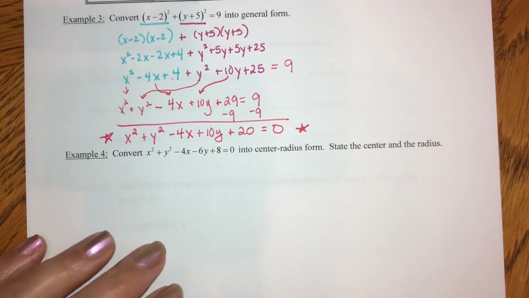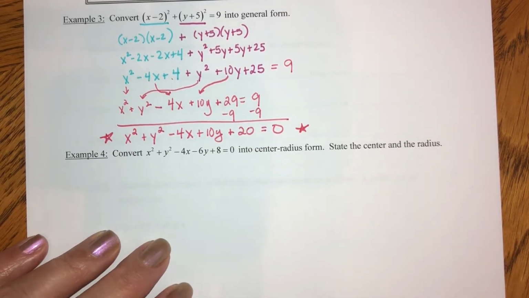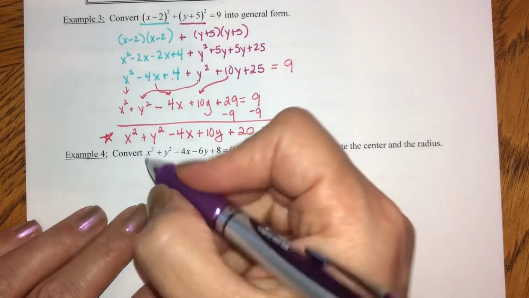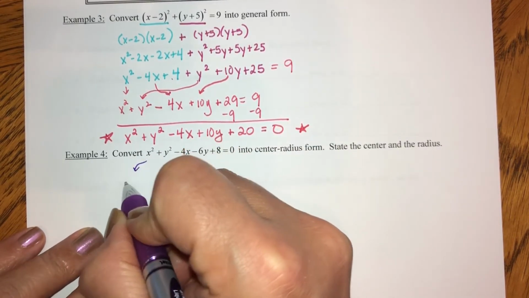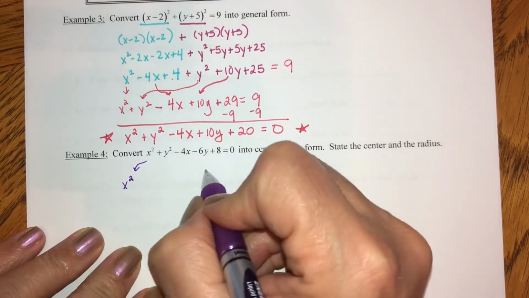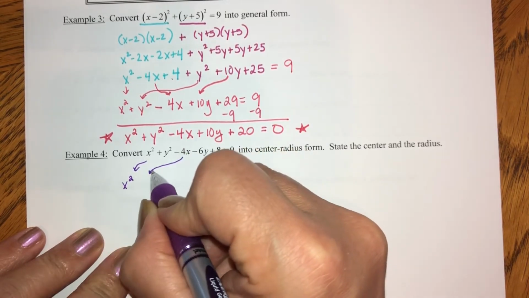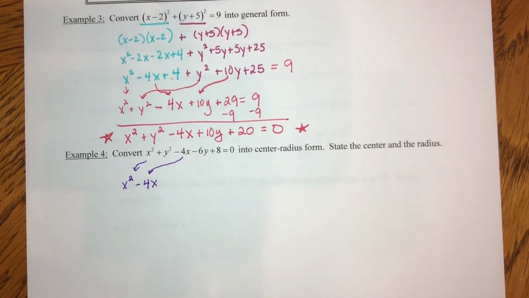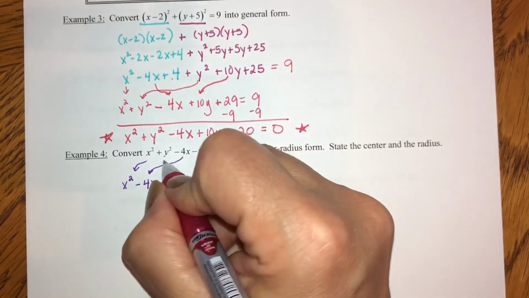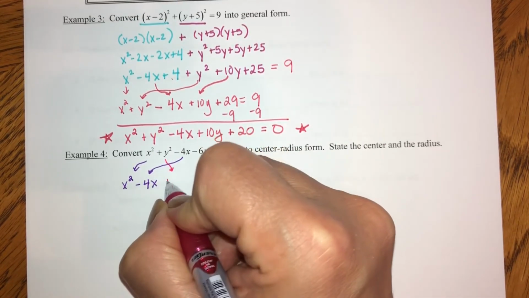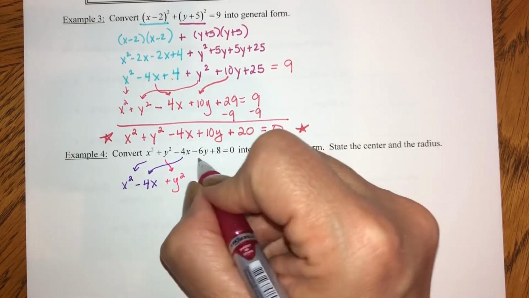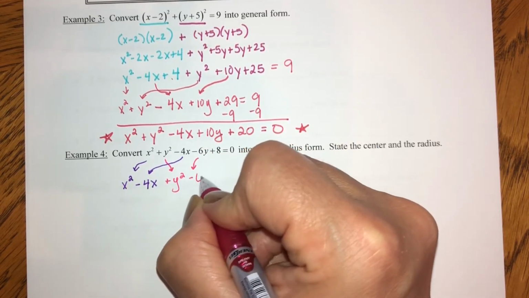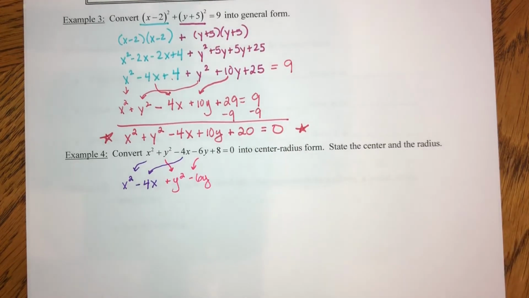So for starters here, I have to group together the x's and the y's. So I have an x squared, which I'm going to write first, and I have a minus 4x, which I'm going to write next to that. Then separately, I have a plus y squared that's over here, and I have a minus 6y that comes after it.